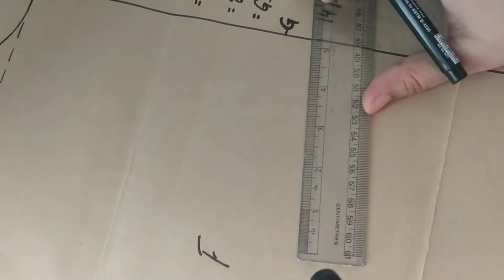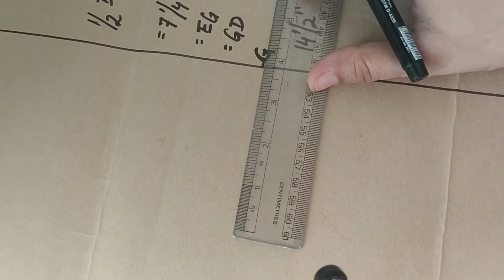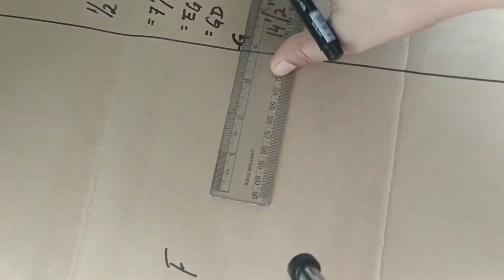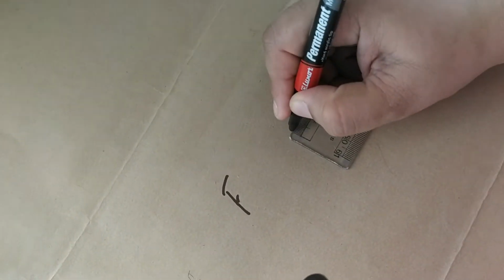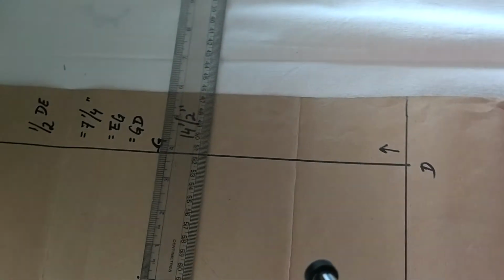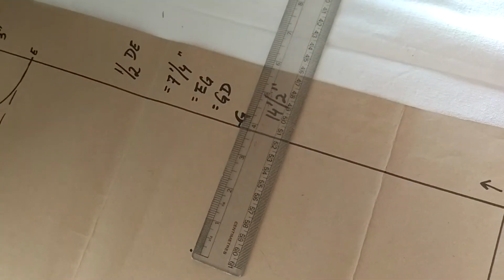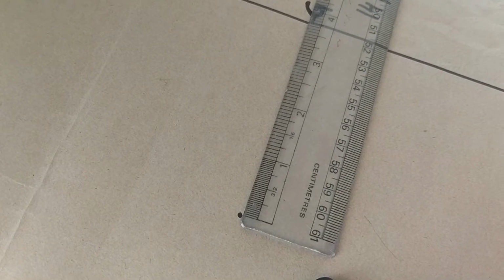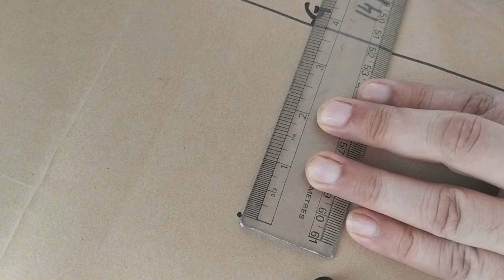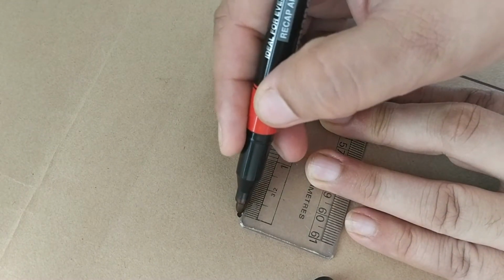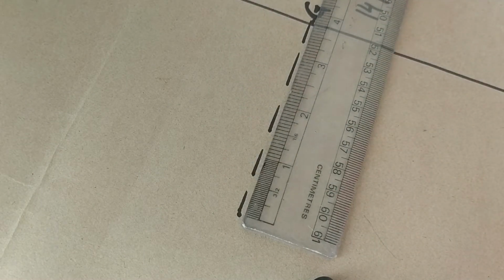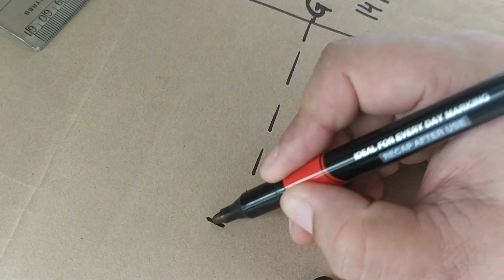With the help of my scale, I will measure 3 by 4 inches and mark a point. Just have to mark a point. You can draw a line also, and you can do it with a broken line as well. So I'll try and join G to H with the help of a broken line, and let me label this as H here.